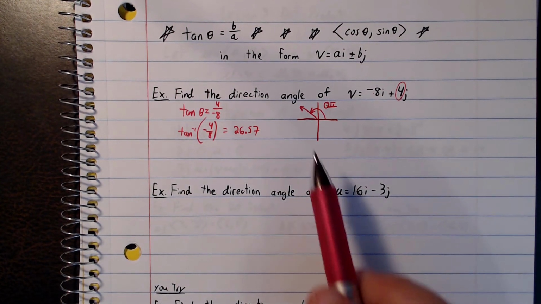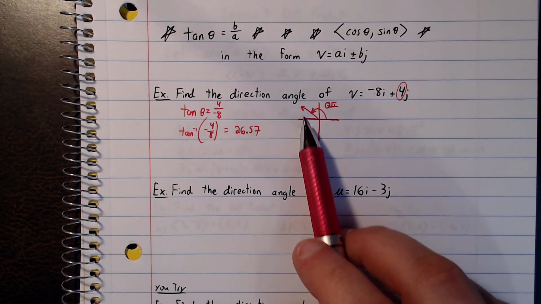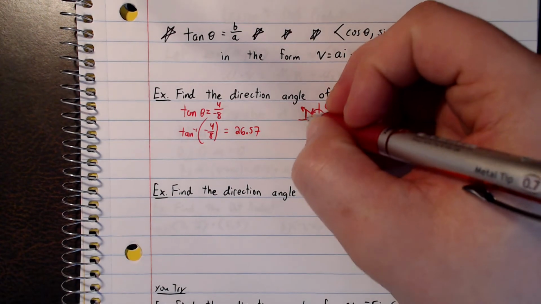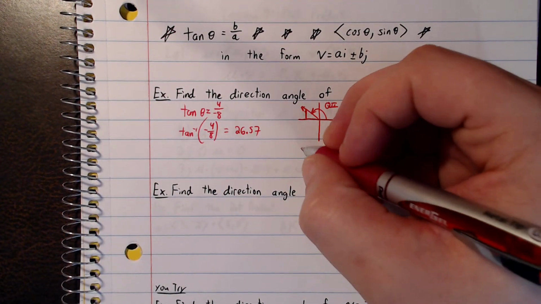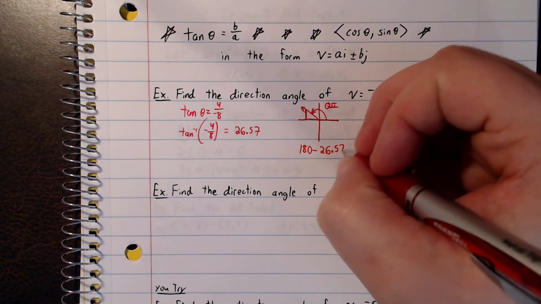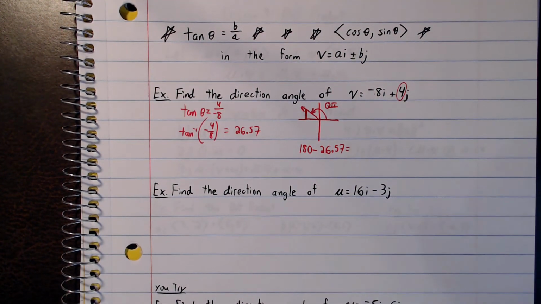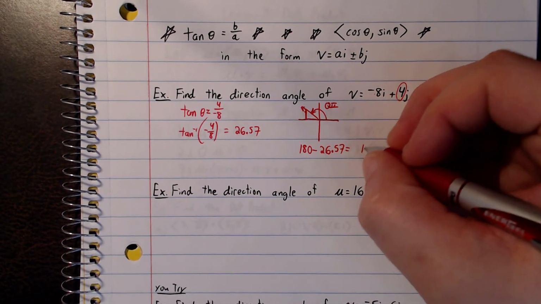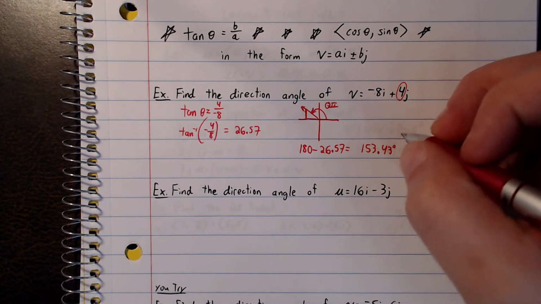So in order to find the full angle, because what they're giving us right now is 26 over here, this is the angle that they found. We have to take 180 and subtract. And that will give us this remaining side. And that comes up to be 153.43 degrees.